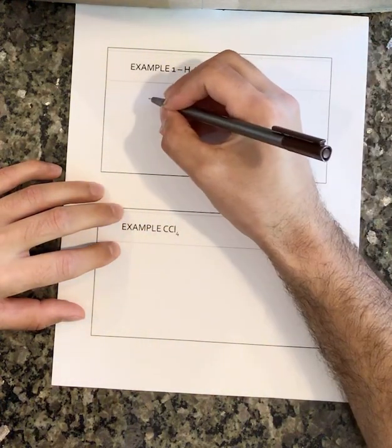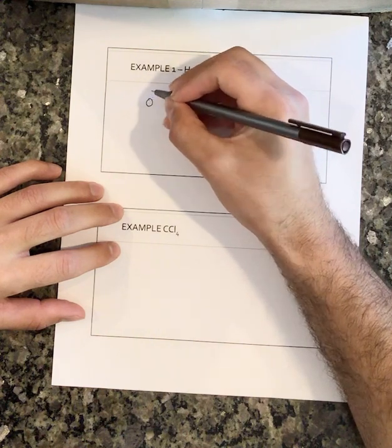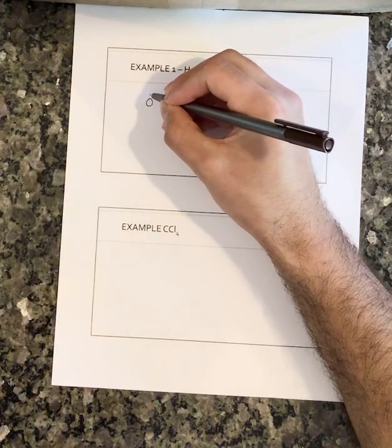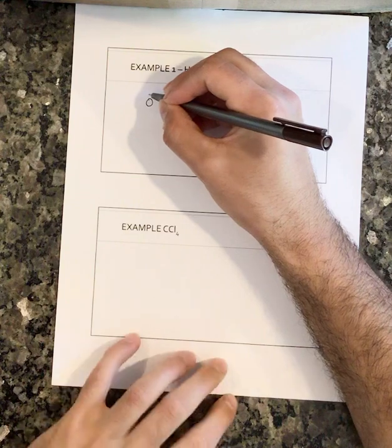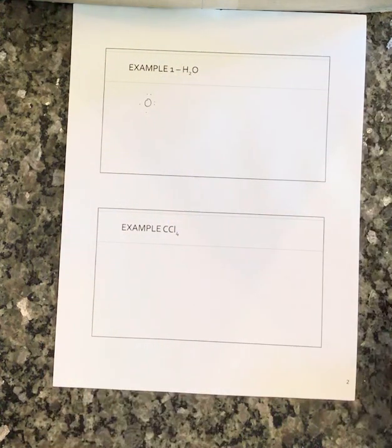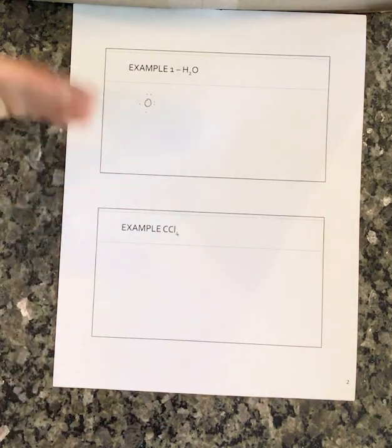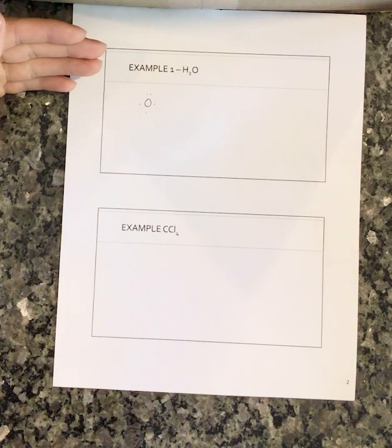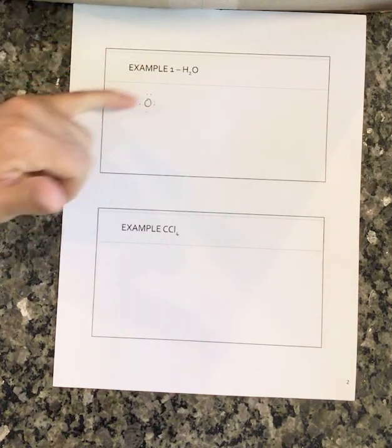What I do is I start off by drawing oxygen as a Lewis structure. Oxygen has 6 electrons: 1, 2, 3, 4, 5, 6. Now, we need to fit in 2 hydrogens. So we're going to take a look at this compound.